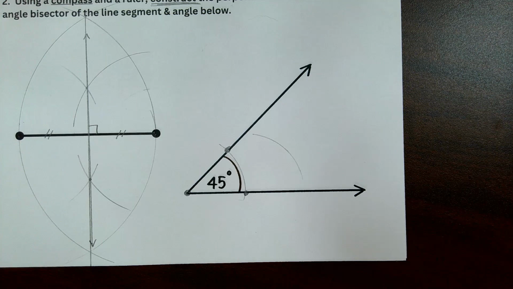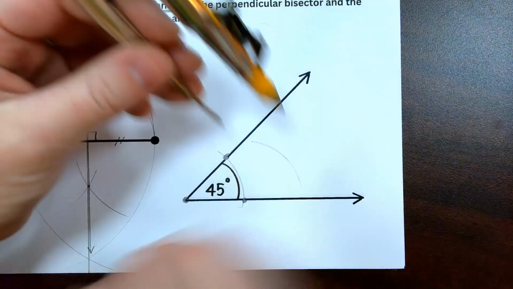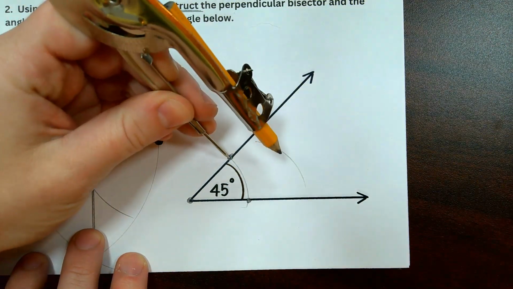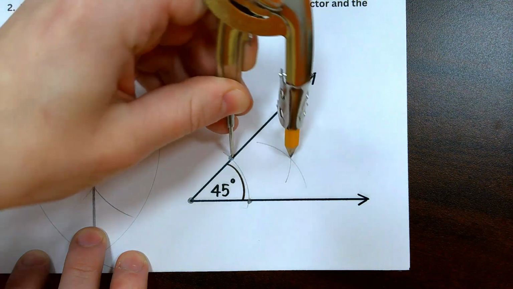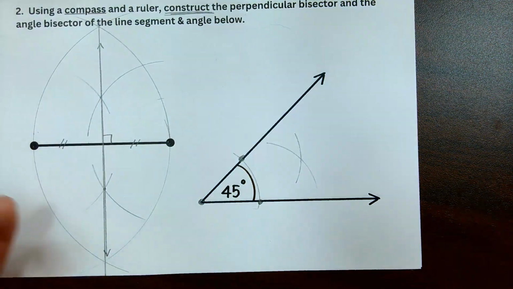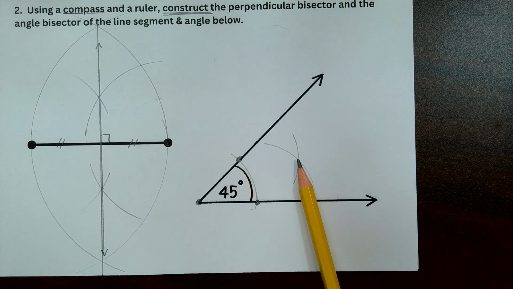And then you're just going to do the exact same thing on the other line, on the other ray of your angle, where you created that first intersection right here. And you're going to see that you'll get a brand new intersection right in the middle of your angle.